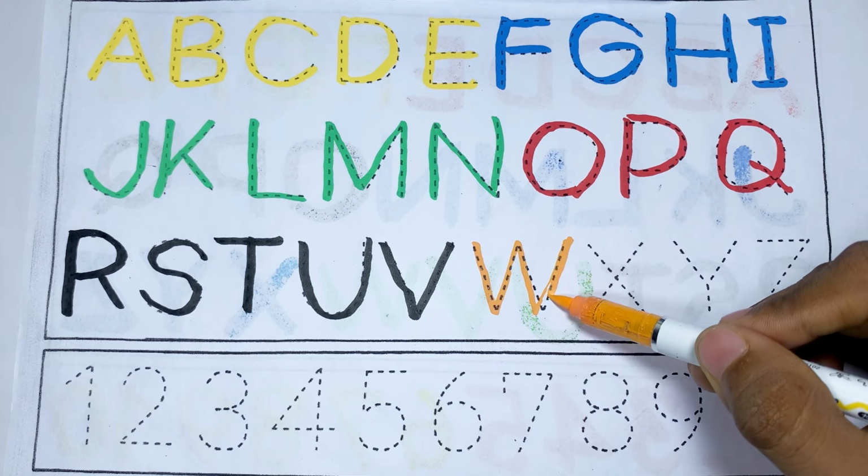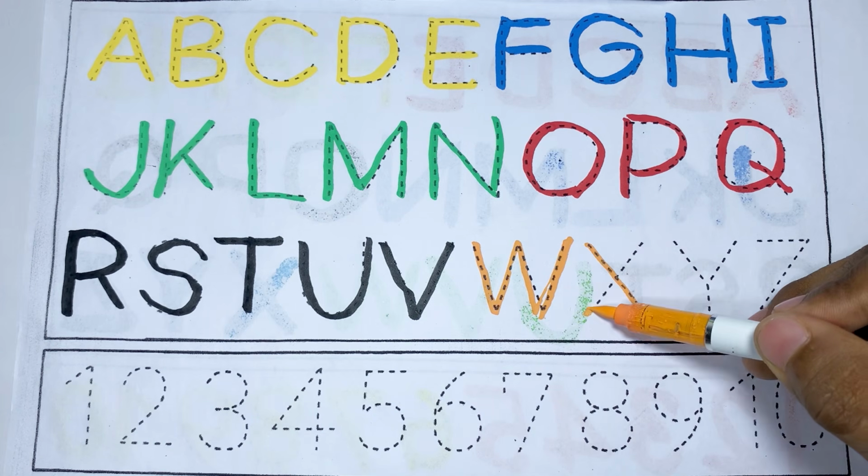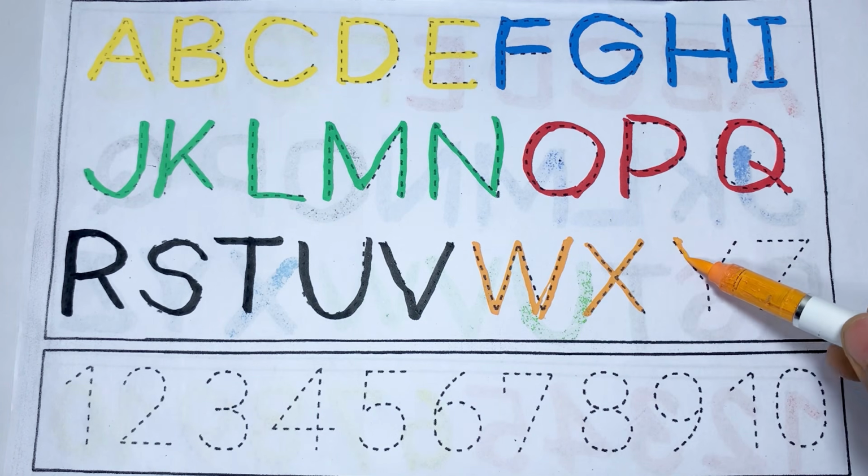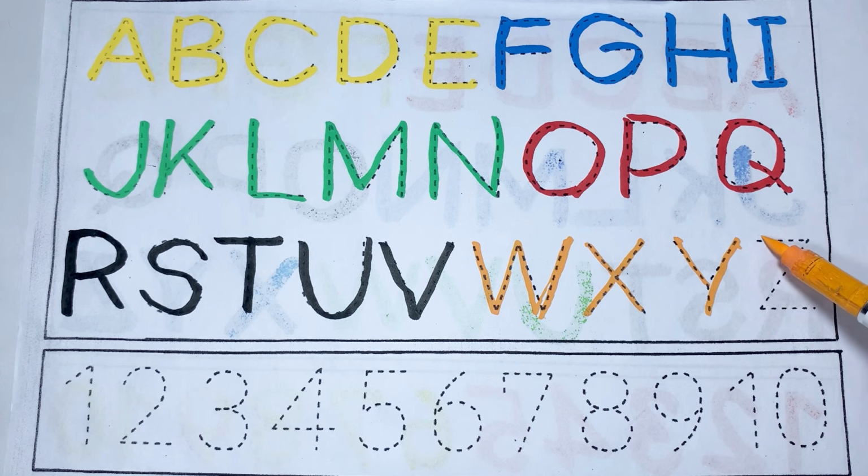W for whale. X for X-ray. Y for yo-yo. Z for zebra. Kids, now you draw numbers.